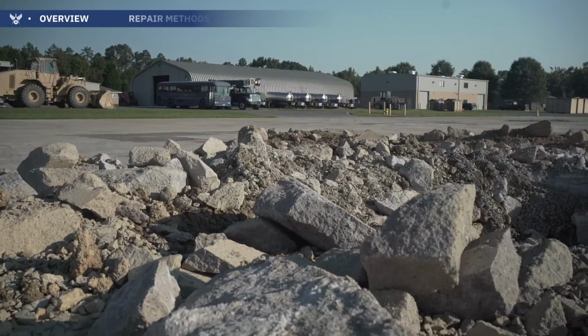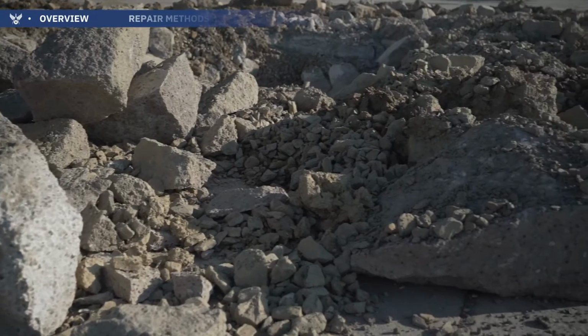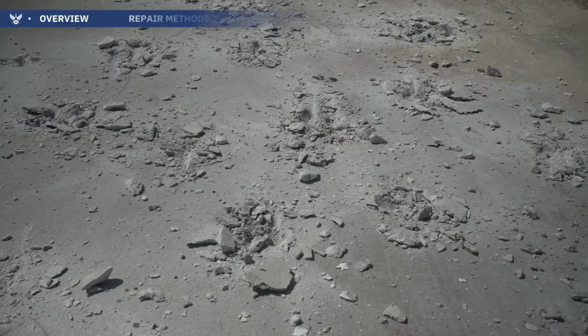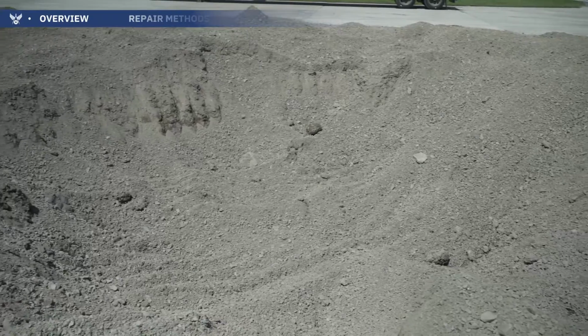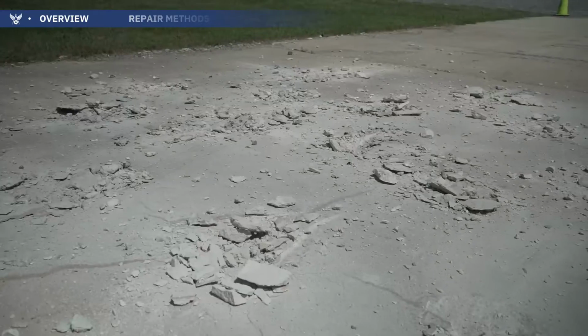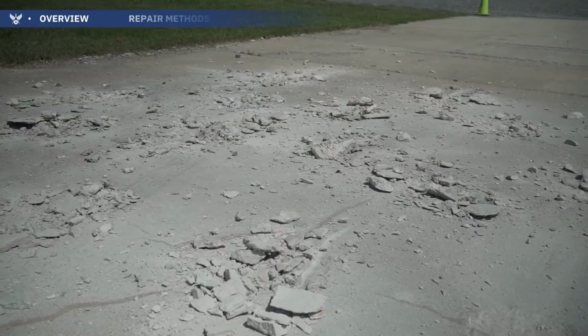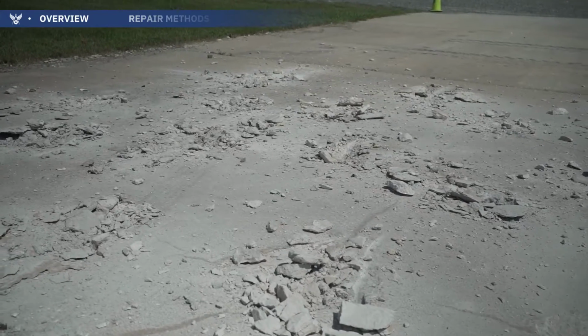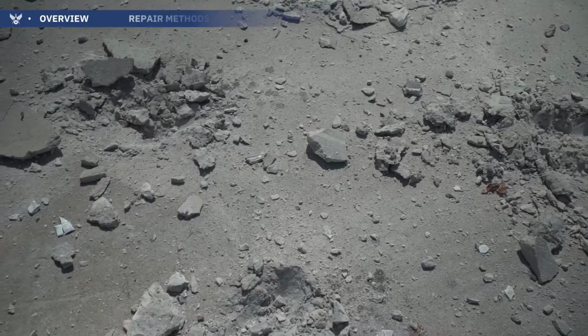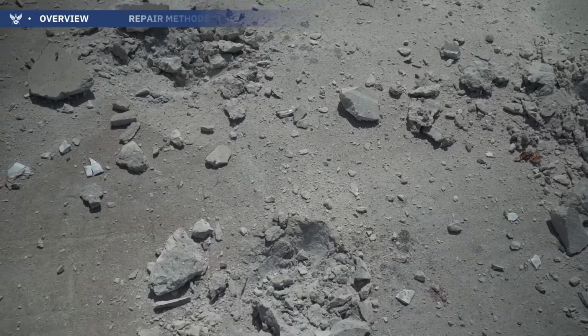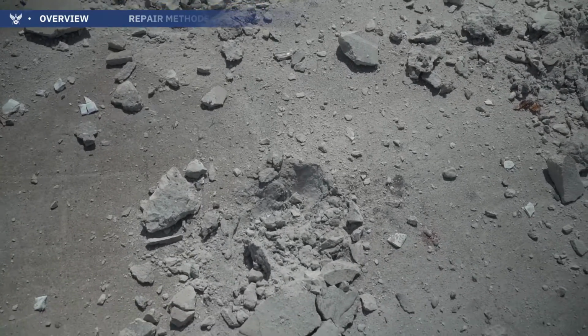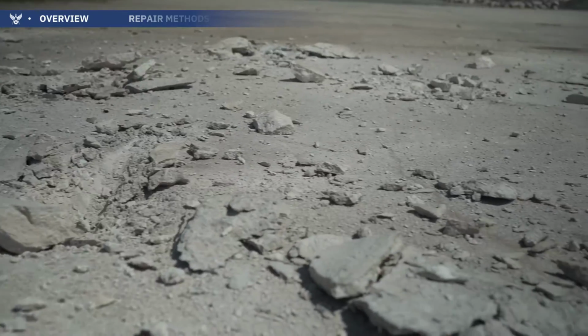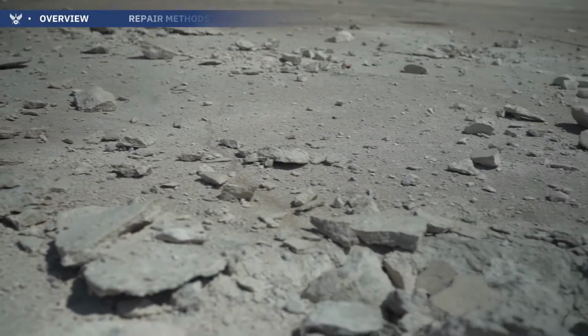Damage to airfield pavement surfaces can be summarized in two categories, which are classified as spalls and craters. Spall damage should be expected after any conventional airfield attack. Spalls are generally defined as pavement surface damage that does not penetrate through the pavement surface to the underlying layers and may be up to 5 feet in diameter.